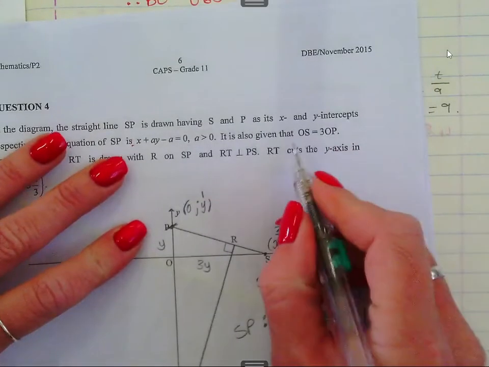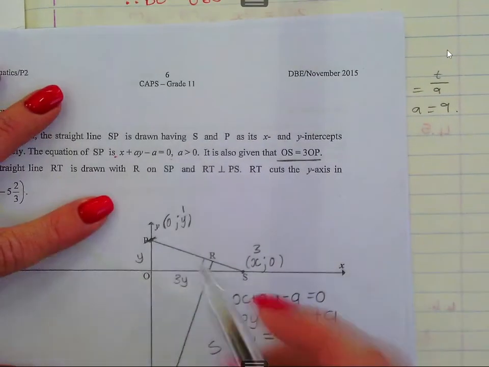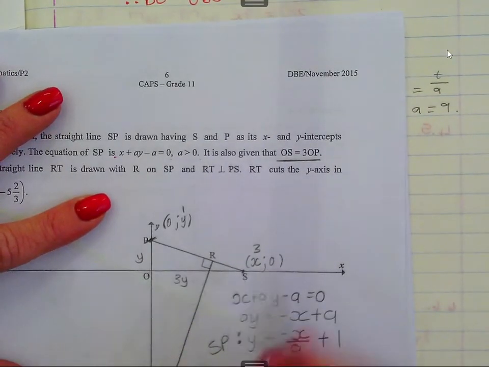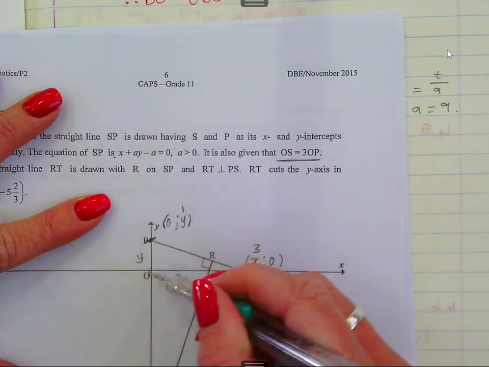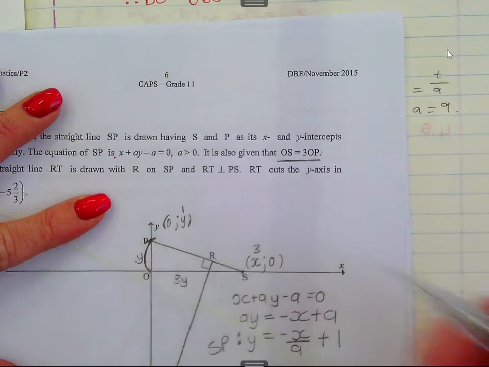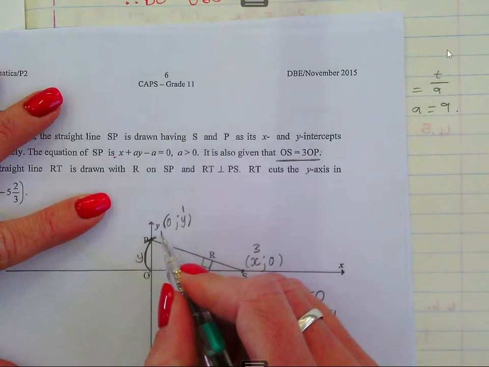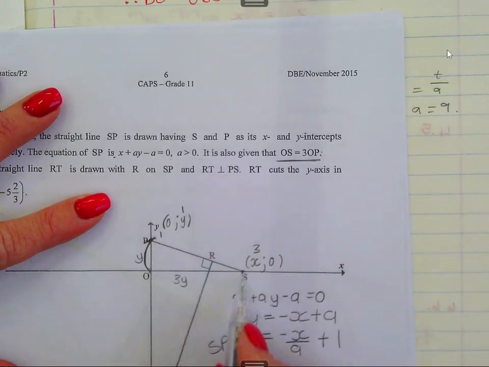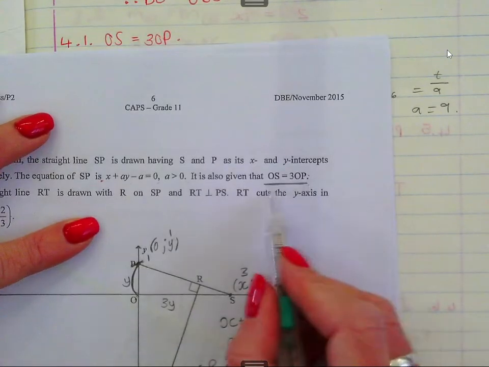Now they also gave me one other piece of information, and that's that OS is 3 times OP. Now what's the length of OP? That length. It's 1 because that value is 1. So this one is 3 times what that one is. I know it's sometimes difficult to read this.